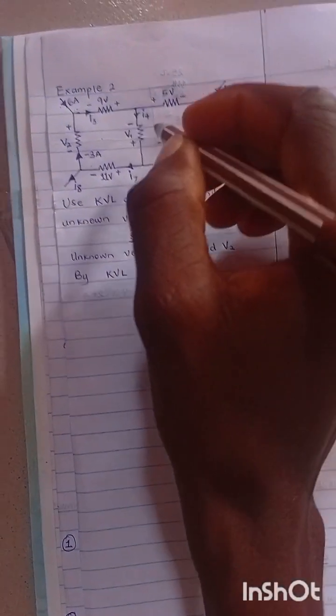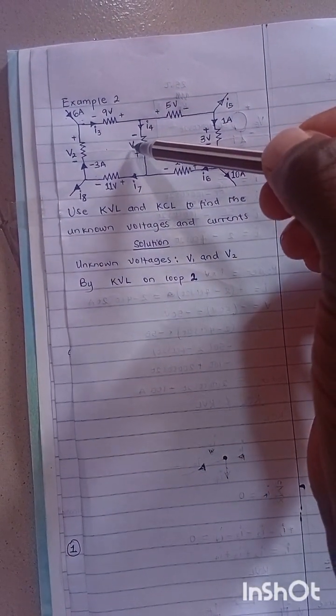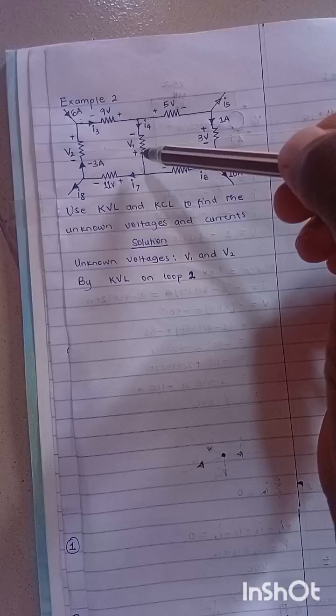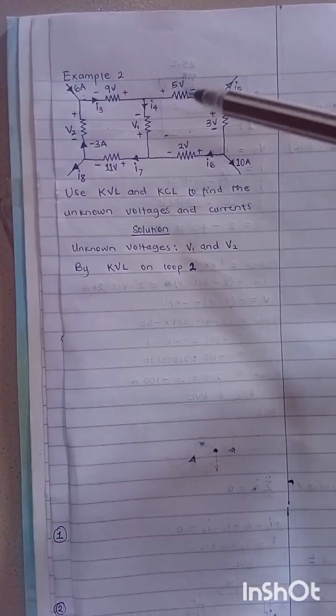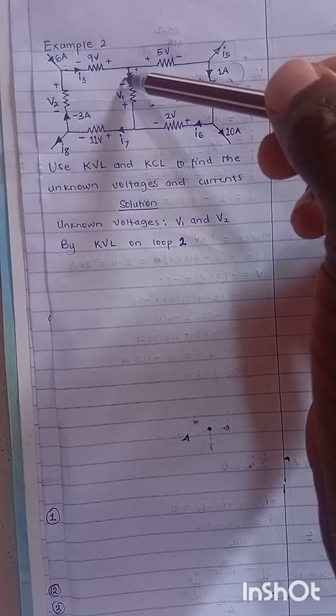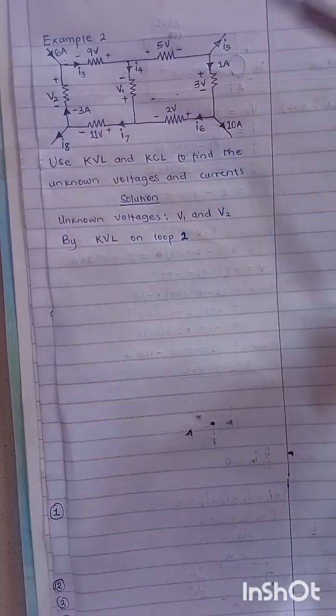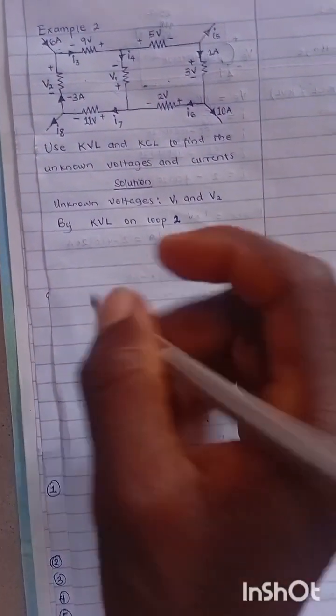If you apply KVL, remember our journey is in the clockwise direction, and whatever polarity or sign the voltage carries at the point where we enter is the sign of that voltage. We are not interested in the exit. This is the entry point, this is the exit point. So we are only interested in the sign at the entry point, and our journey is in the clockwise direction.